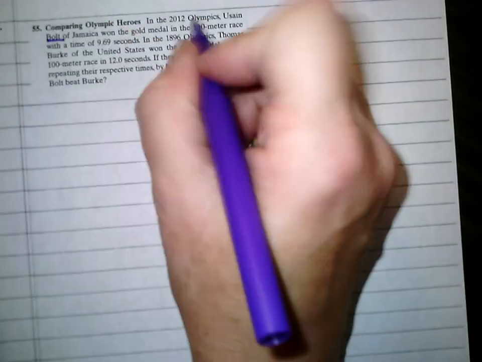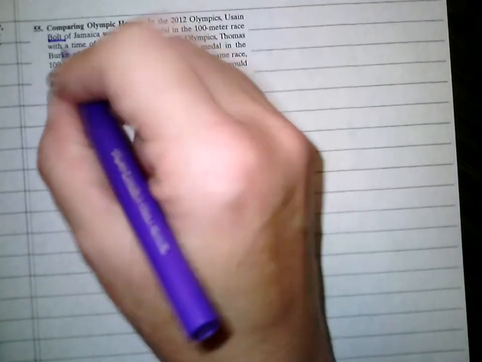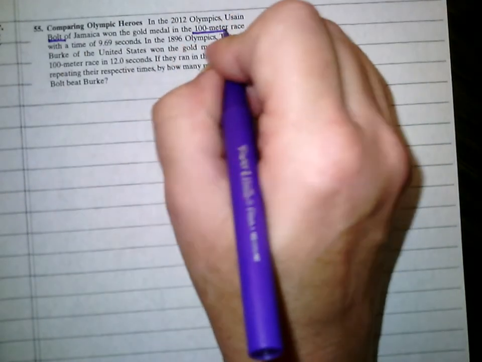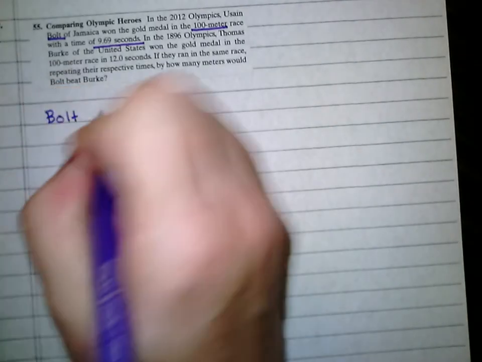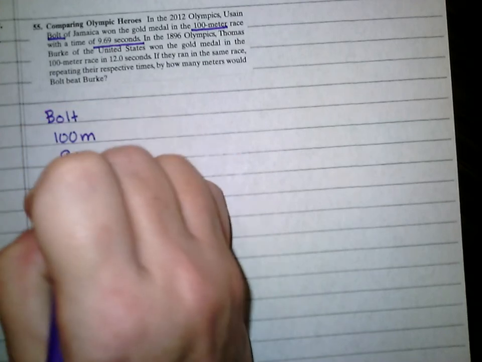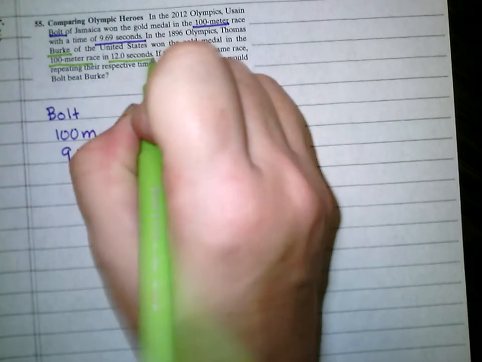So let's write some stuff out. The 2012 doesn't matter. It's a number, but we don't need it. Bolt ran 100 meters in 9.69 seconds. So Bolt, 100 meters, 9.69 seconds. And then Burke ran 100 meters in 12.0 seconds.